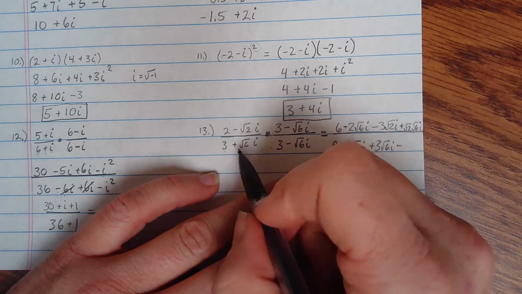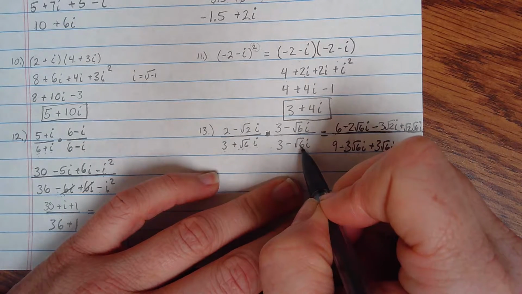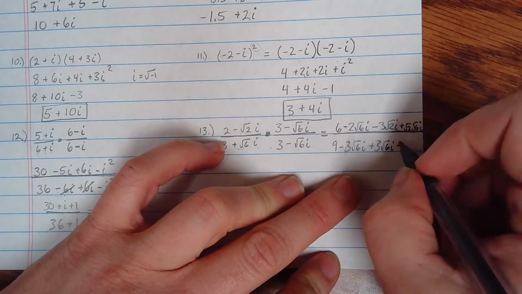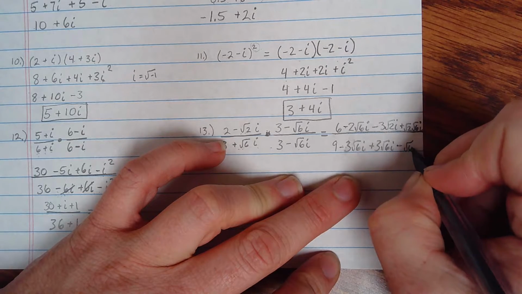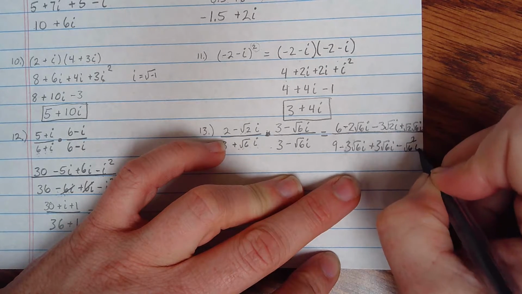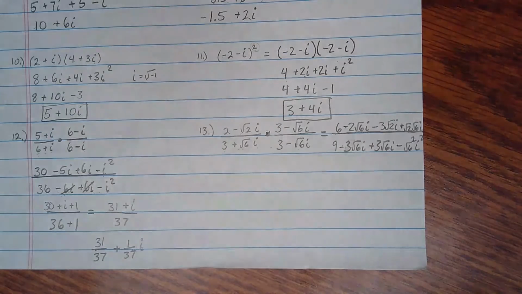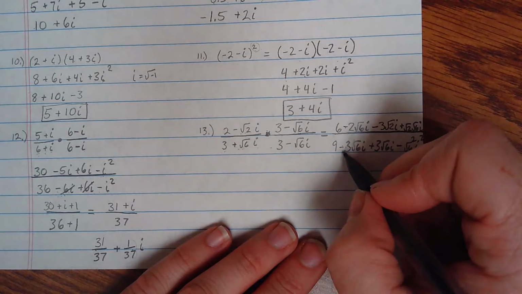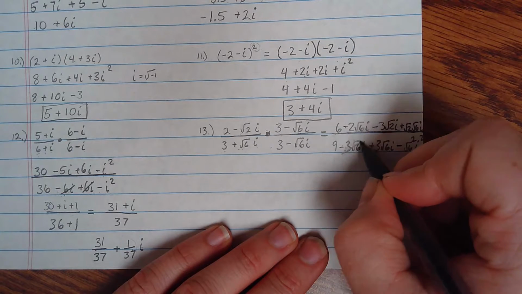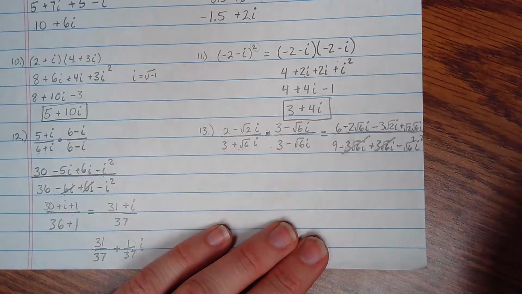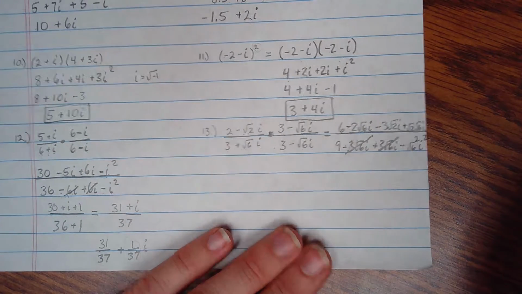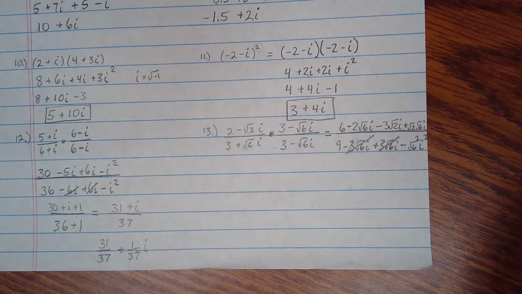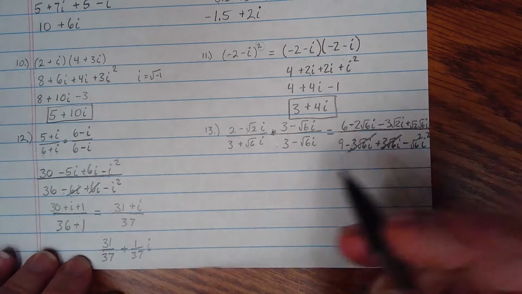Minus square root 6 squared i squared. All right. I see a challenge coming up here. This term is the exact same as that term. So I did my conjugate correctly. My imaginary numbers have disappeared from the bottom because i squared is negative 1.